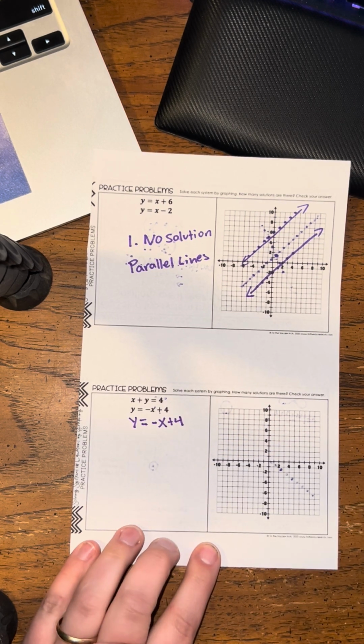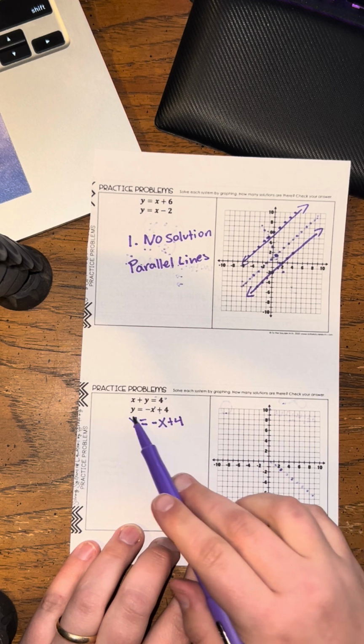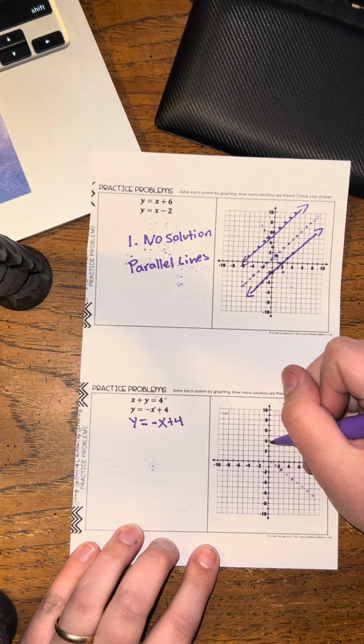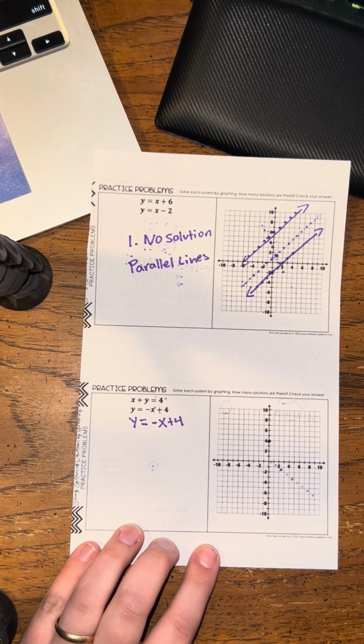Okay? So again, I'm going to graph my first one, which I'm just going to go ahead and graph this one. That's all the way done for us. And so my first one's going to be at positive 4. Right there. And now that I have that graphed as positive 4, what's going to happen is I have to do my slope, which is negative x.